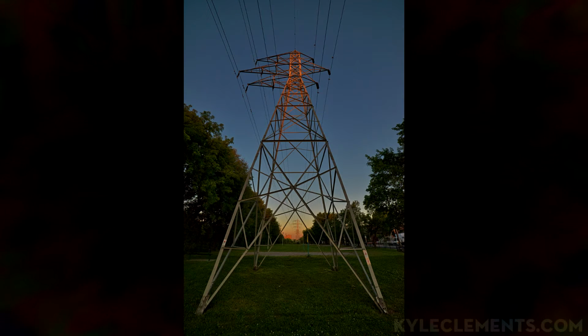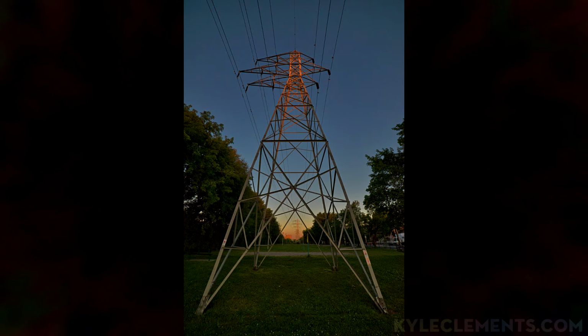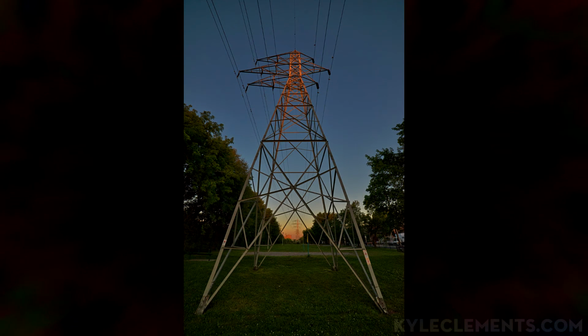So that tension between different vanishing points is something that I've always found quite interesting, and that's one of the elements I've always liked to work with in my painting.